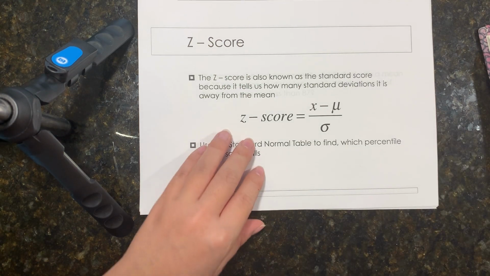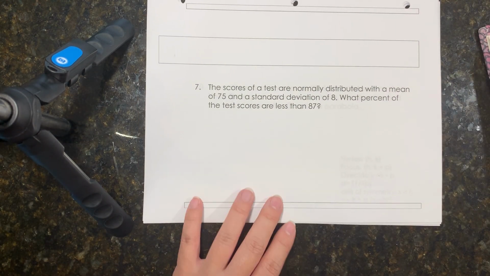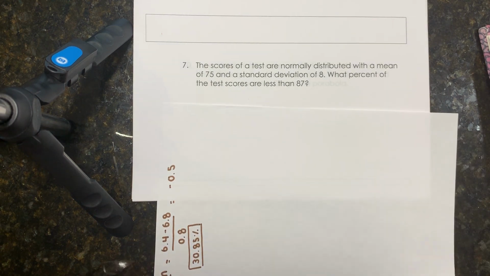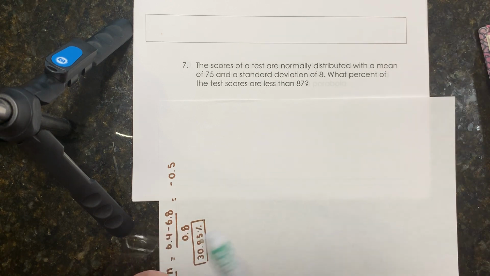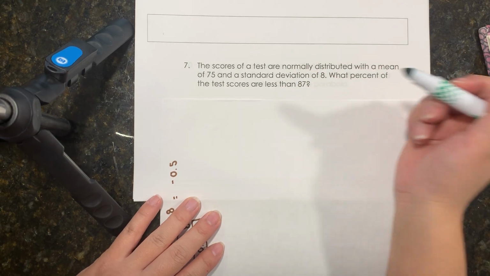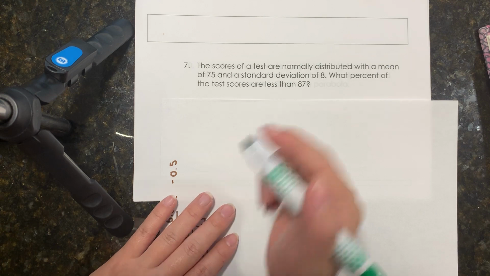Okay, so now we're just going to move on to looking at your lesson. So number 7. I want you to attempt this problem before you actually follow it along. It says the scores of a test are normally distributed with a mean of 75 and a standard deviation of 8. What percent of the test scores are less than 87? So less than means that's going to follow the standard normal table.